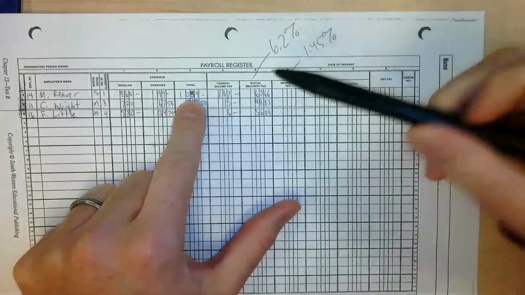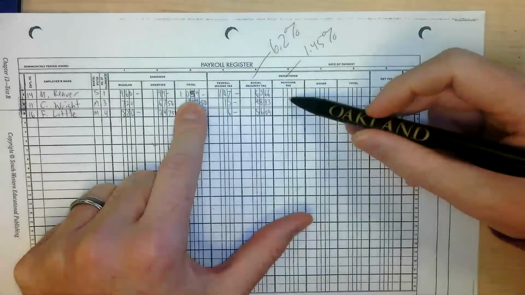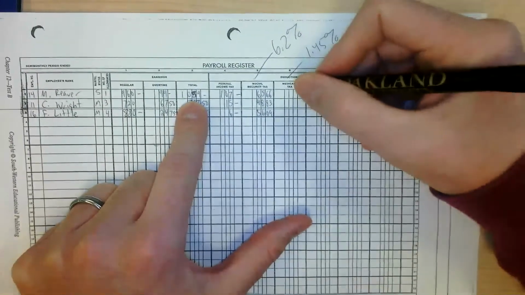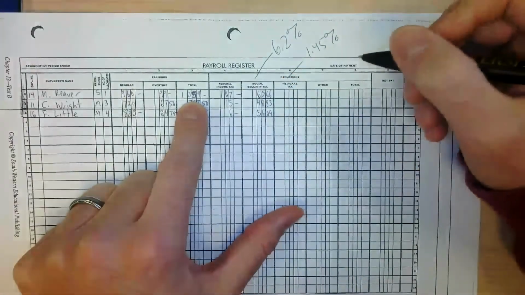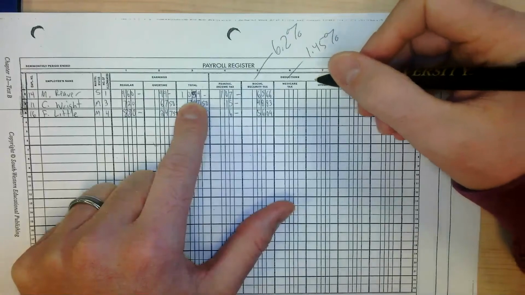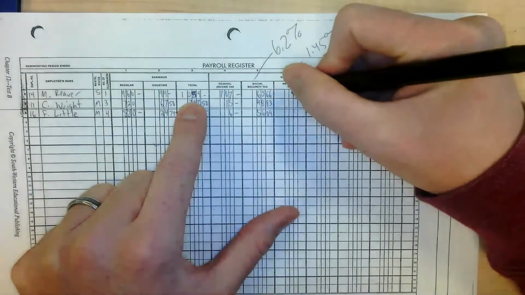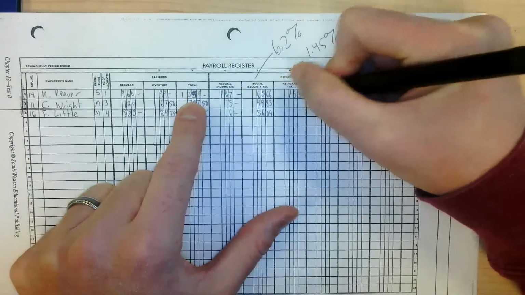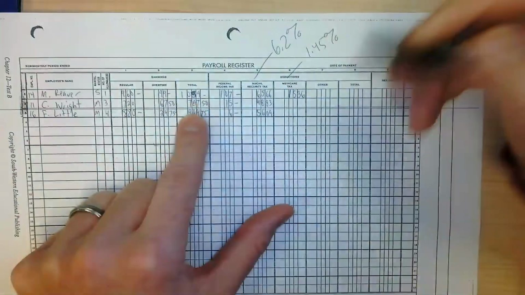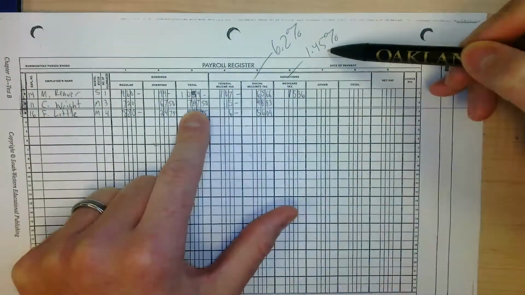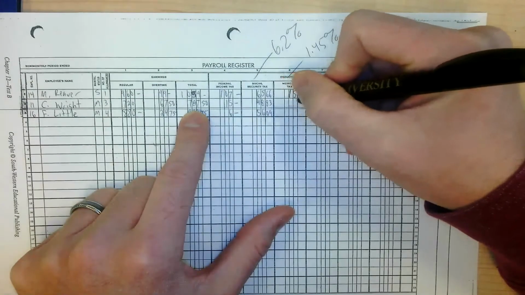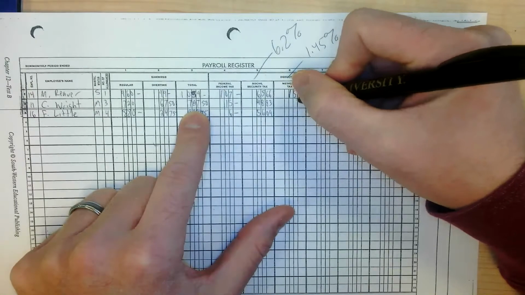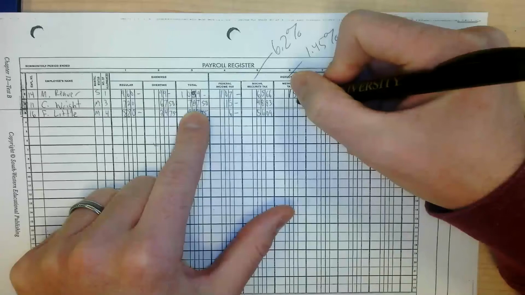1059 times 1.45% is what? Somebody help me out here so I don't have to do it. Just shout it out. It's like $14. 15.36. Okay. Next up, 787 times 1.45 is how much?